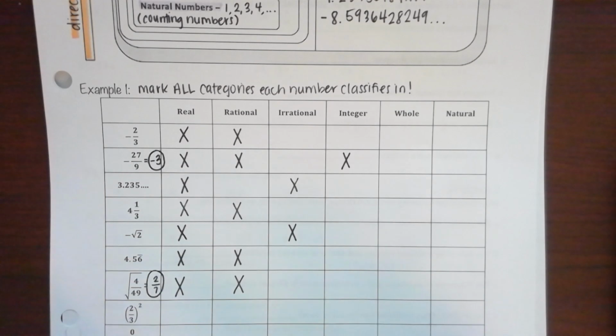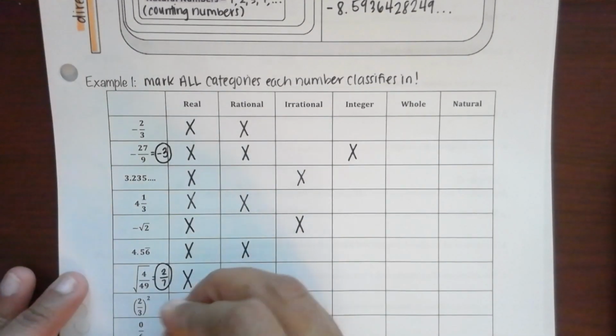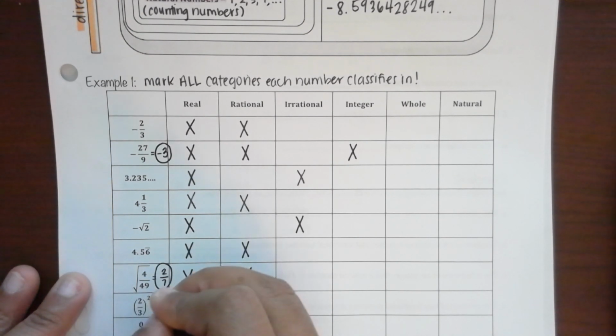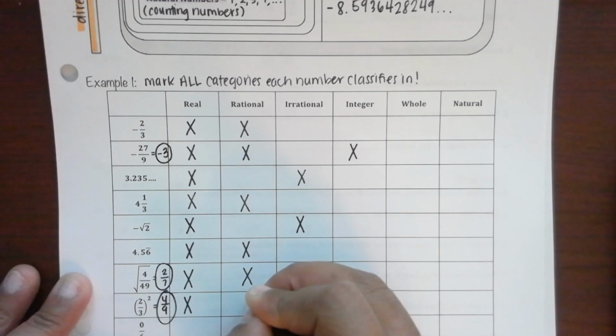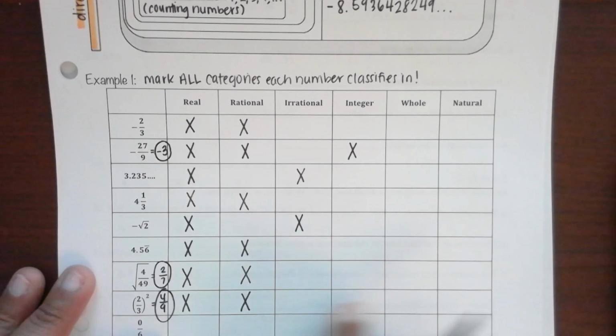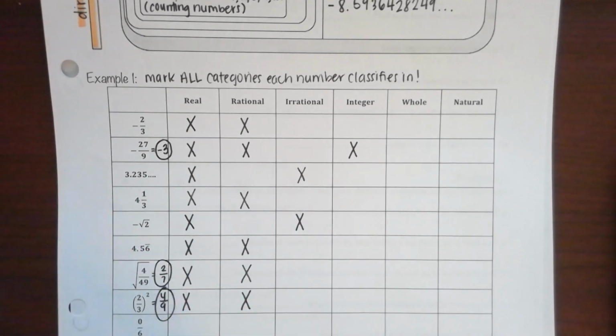What do you think? You said real and rational. Did you simplify this to see what you got? What did you get? 4/9. Perfect. Can it be anything else, Ian? You're absolutely right, because those have to be whole over there. So there we go. You see how quick that was? You go, Ian. Proud of you.